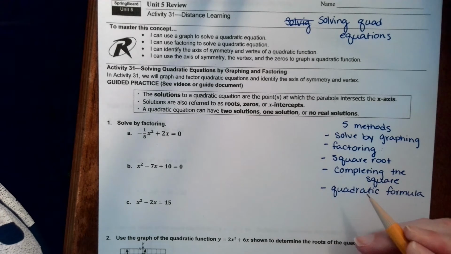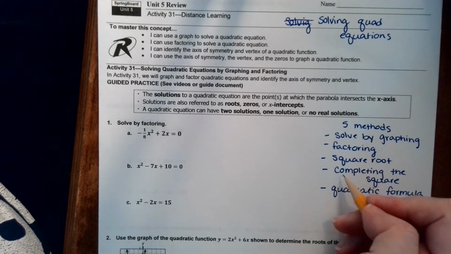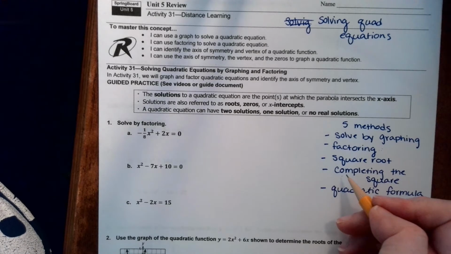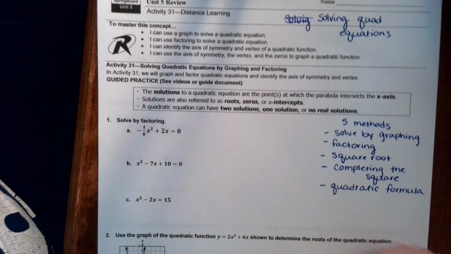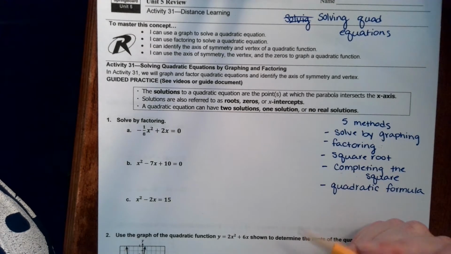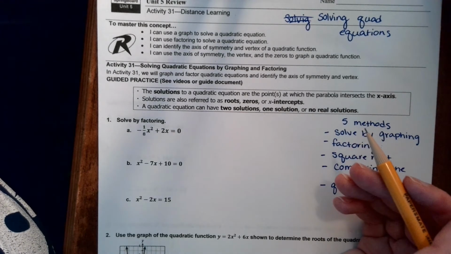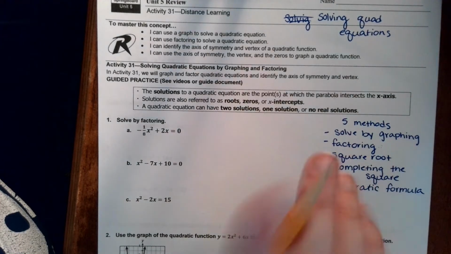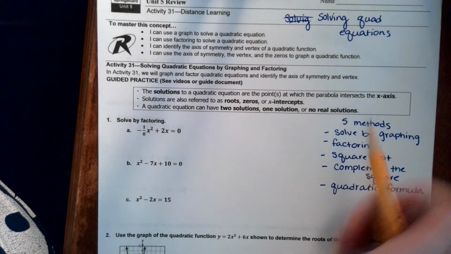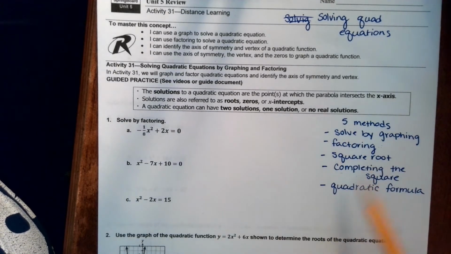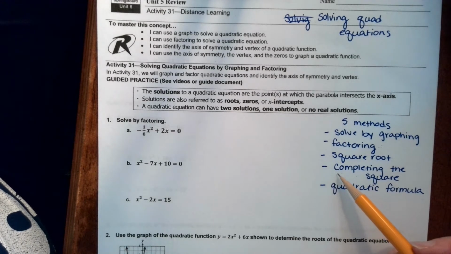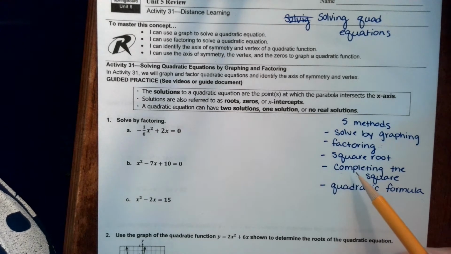Completing the square, you can always use completing the square, but sometimes it's not very user-friendly. I typically only use completing the square if my middle term is even. If it's not even, I'm not going to use it, because then I have to deal with fractions. And even though I prefer fractions to decimals, like every student I've ever had knows that I would rather use a fraction than a decimal any day of the week, I don't want to have to try to square it and do math with it. I just don't want to deal with it.